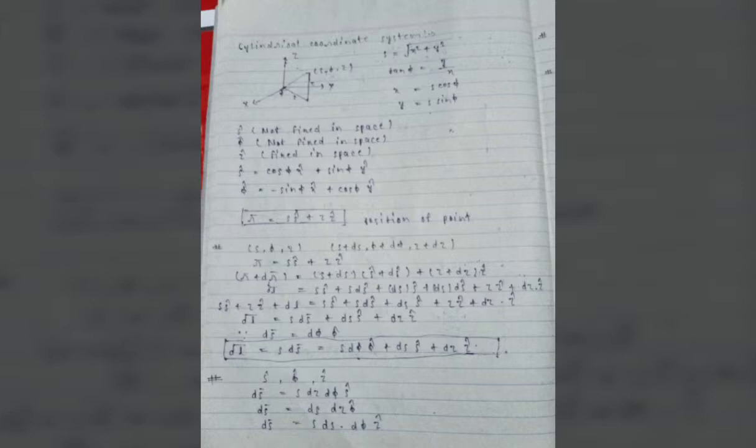Let us look at the line elements, area elements, and volume elements in cylindrical coordinates. So if I am going from point S, phi, and z to another point, which is S plus dS, phi plus d phi, and z plus dz, then the line element dl, let us look at geometrically how it looks.